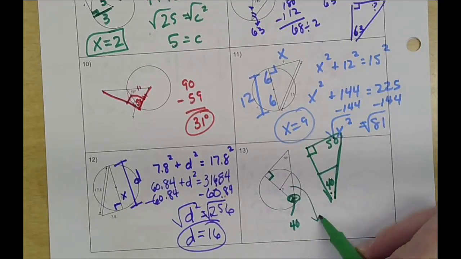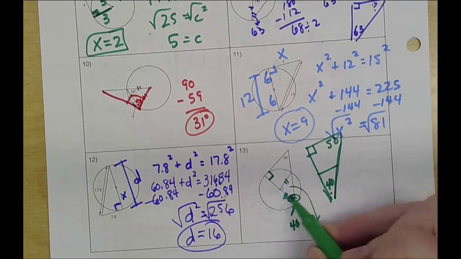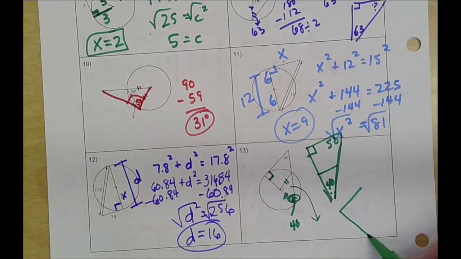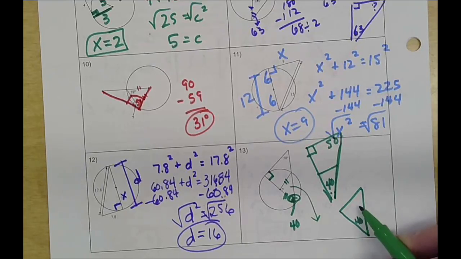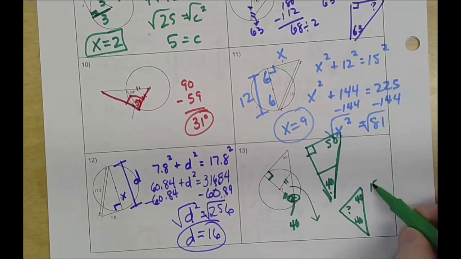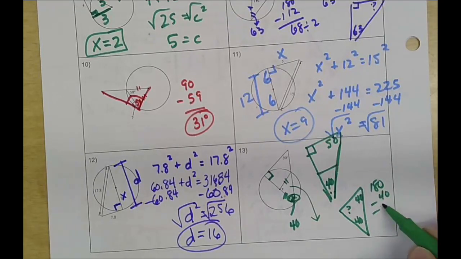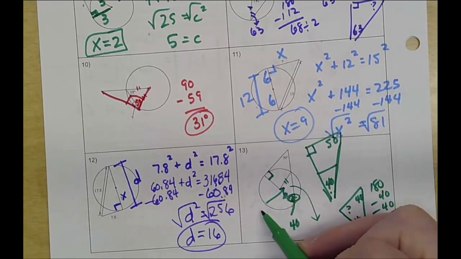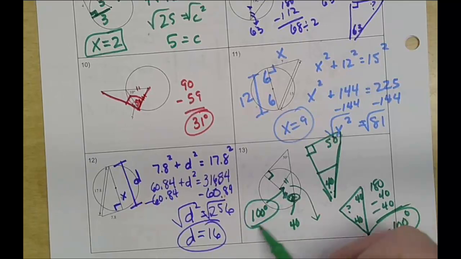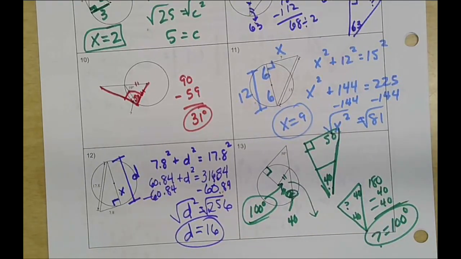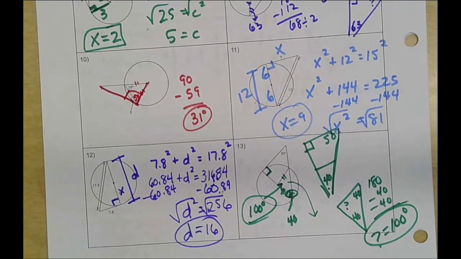And then this mini triangle in here is another one of those isosceles ones. This is 40, so this has to be 40. This is the question mark. So 180 minus 40 minus 40, question mark's going to equal 100 degrees.